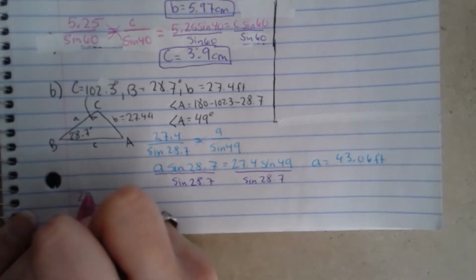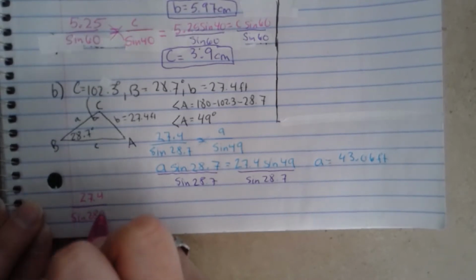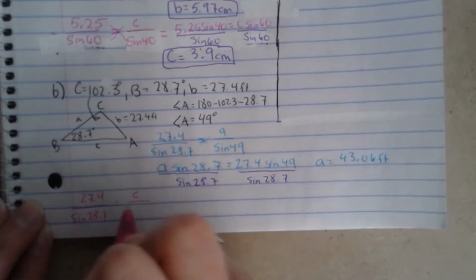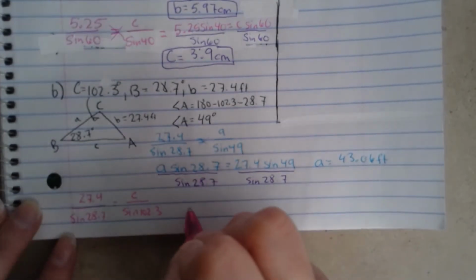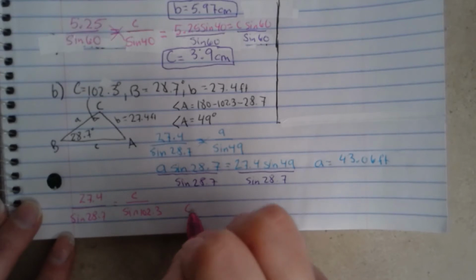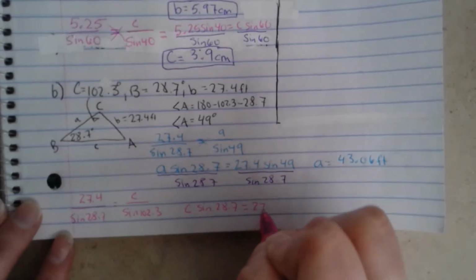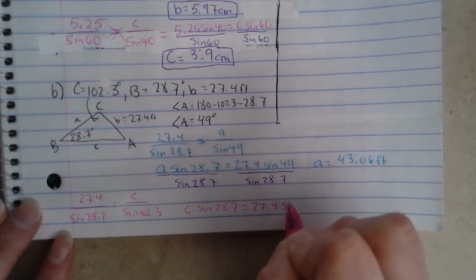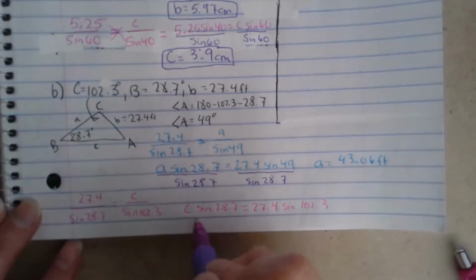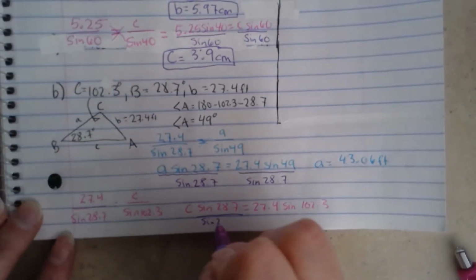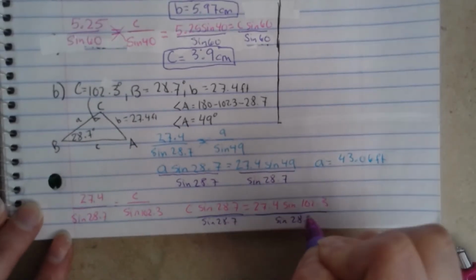So 27.4 over sine of 28.7 equals C over sine 102.3. Cross multiply, so we get C sine of 28.7 equals 27.4 sine 102.3. We're going to divide that sine of 28.7 off.